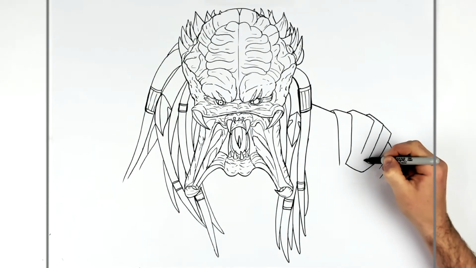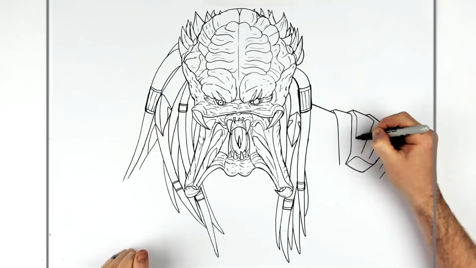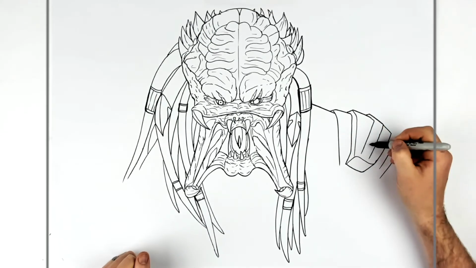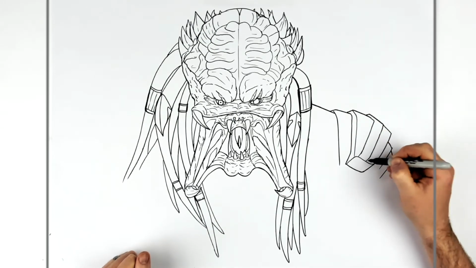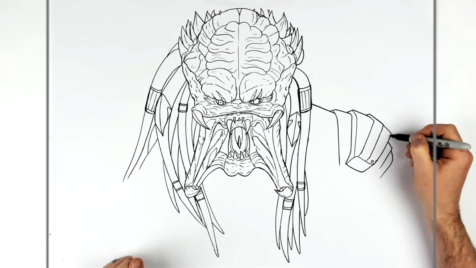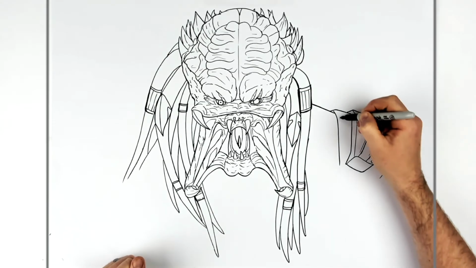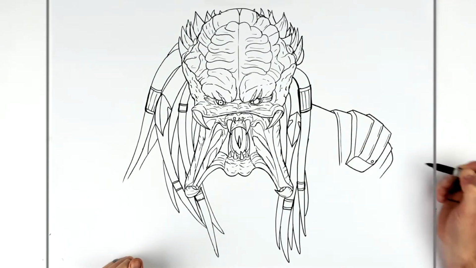This goes around, down to there, and then maybe like an edge line or something here. This goes in to there, and then like a metal plate or some edge lines just on these, like so.